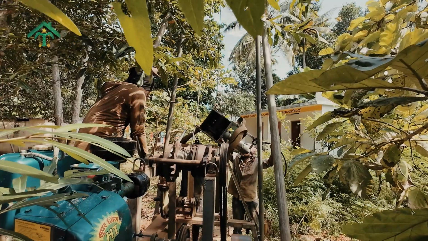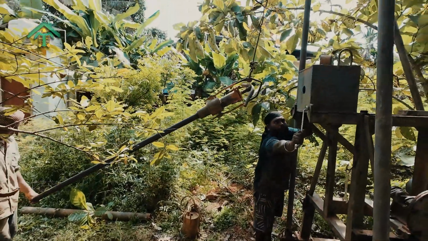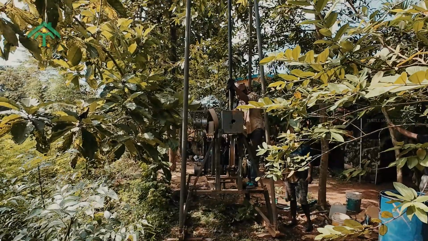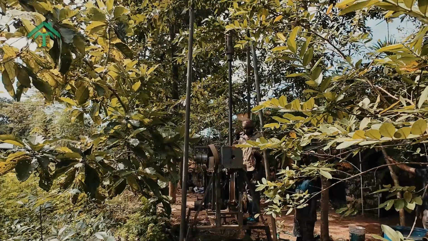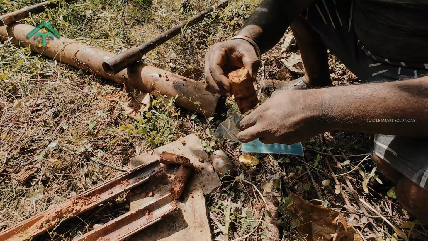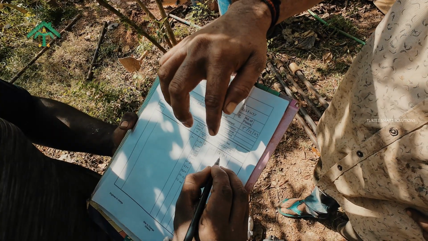Soil investigation consists of two parts. First one is the field investigation, second one the lab test. Field investigation is the process of drilling boreholes having a diameter of 100 mm to 150 mm, collecting the samples of soil and rocks, and preparing borelog data.